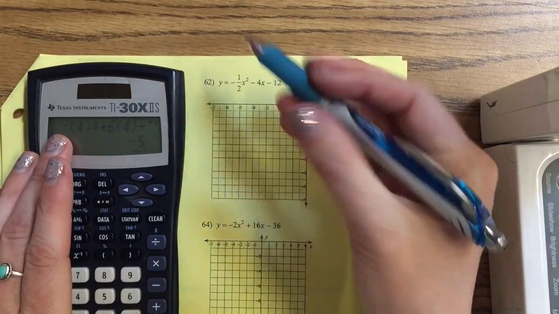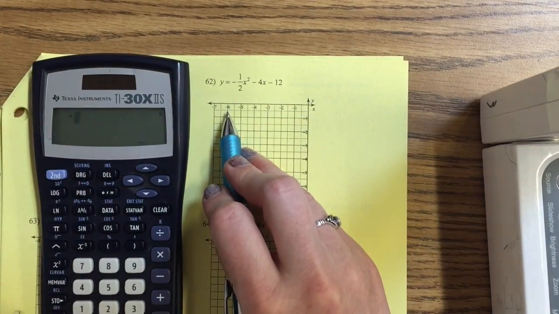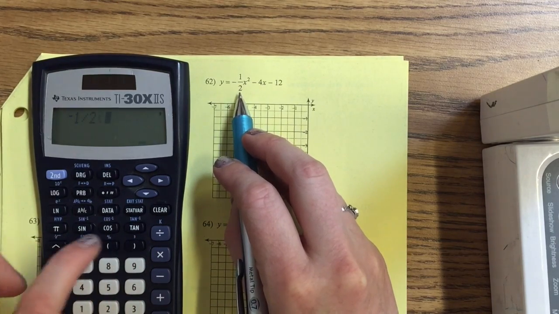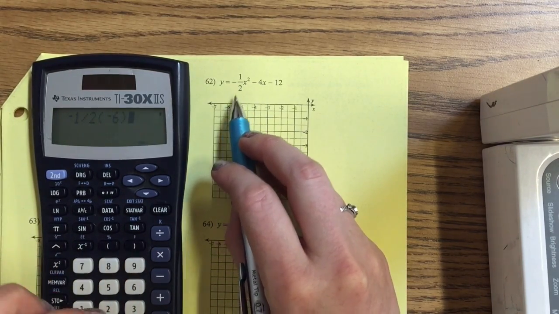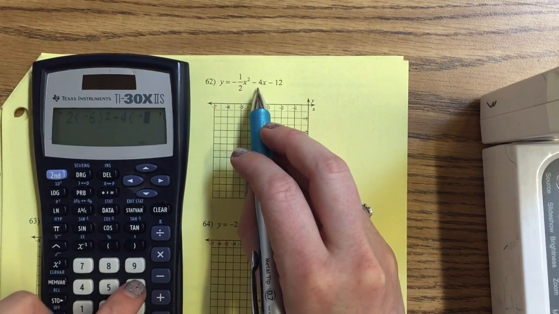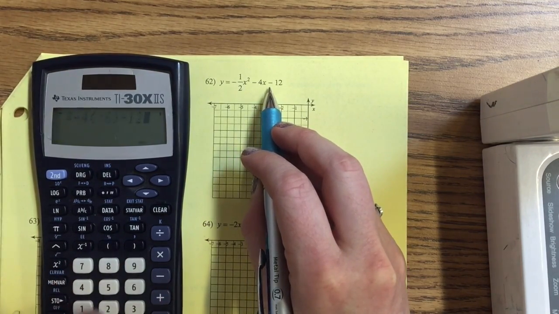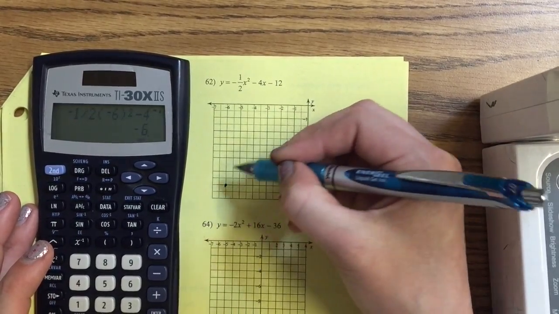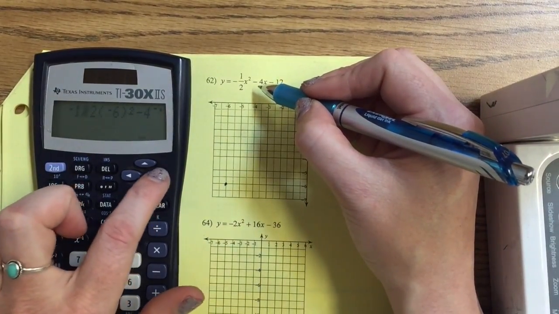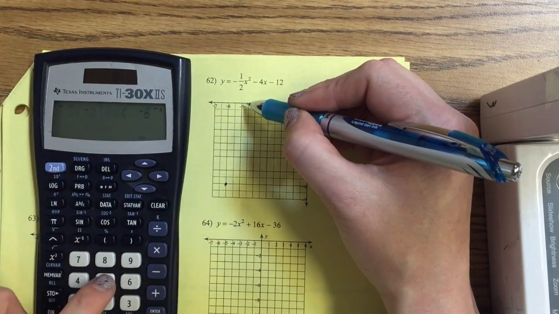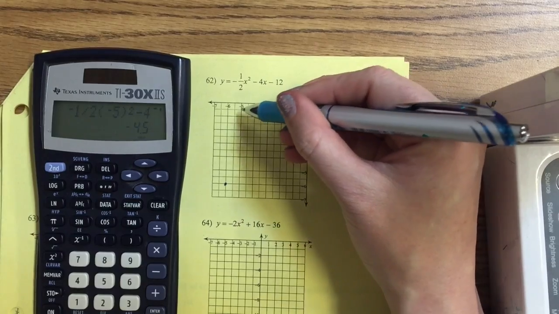62, I'm going to plug in a negative 6, so I do negative 1 divided by 2 parenthesis negative 6 squared minus 4 parenthesis negative 6 minus 12. Negative 6 down 6. Scroll through, I'm going to plug in a 5, which would be down 4.5.